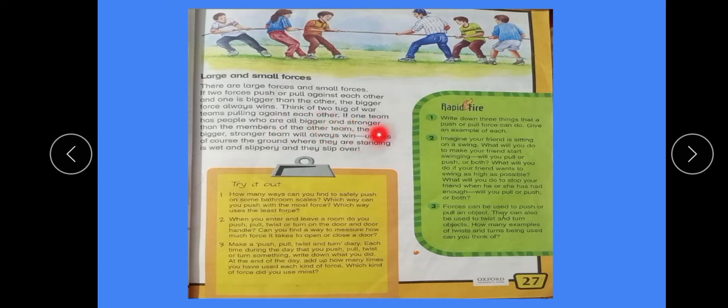If one team has people who are all bigger and stronger than the members of the other team, the bigger, stronger team will always win. Unless, of course, the ground where they are standing is wet and slippery and they slip over.